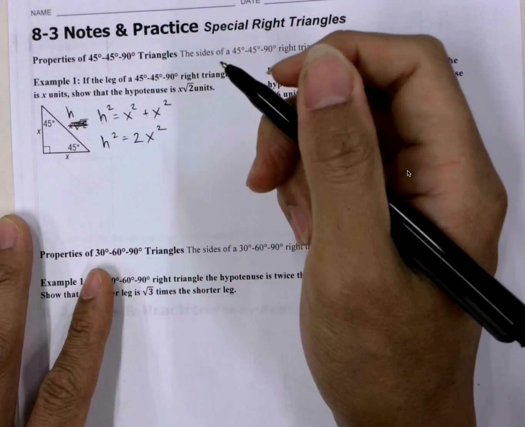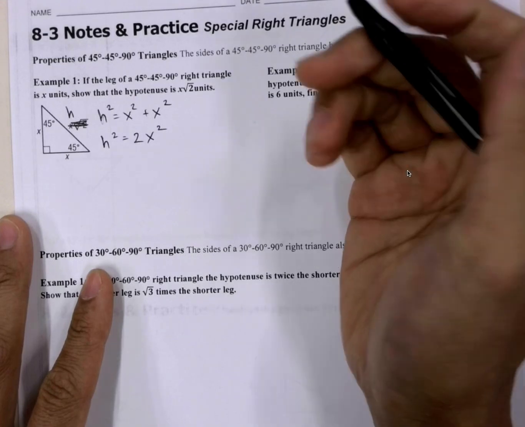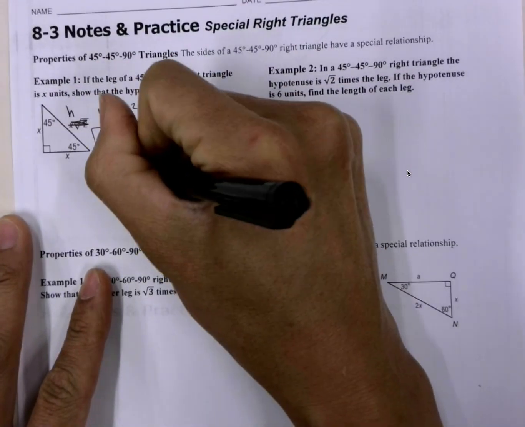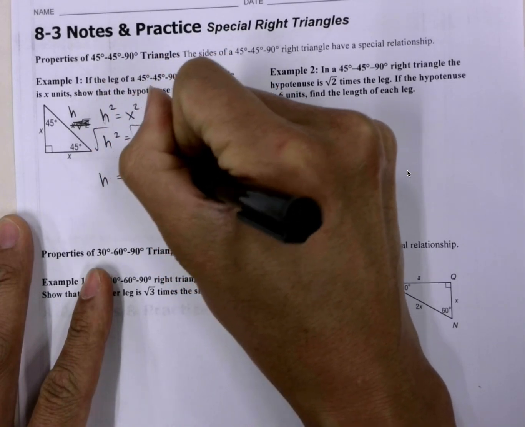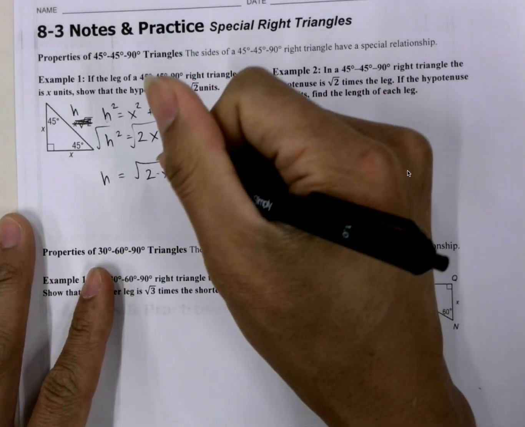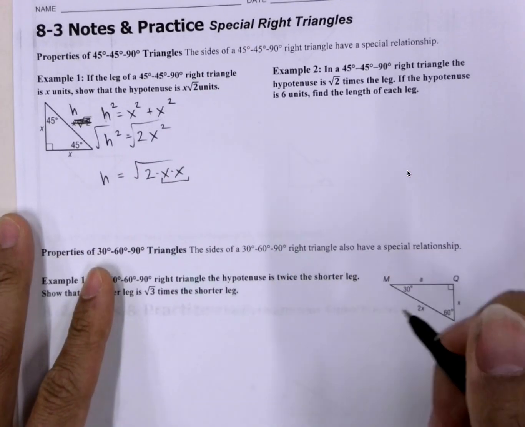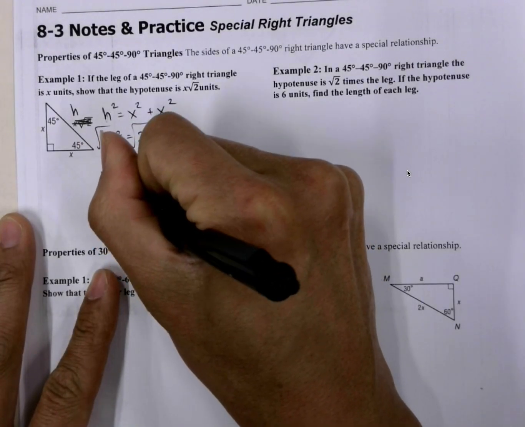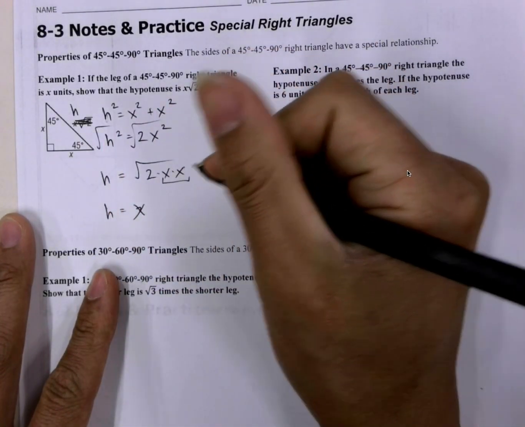From here, we square root both sides, and we'll get h is equal to the square root of 2 times x. I am doing the prime factorization here, and we know if we have two factors, we could take one out of the square root. So h simplifies to x times square root 2.